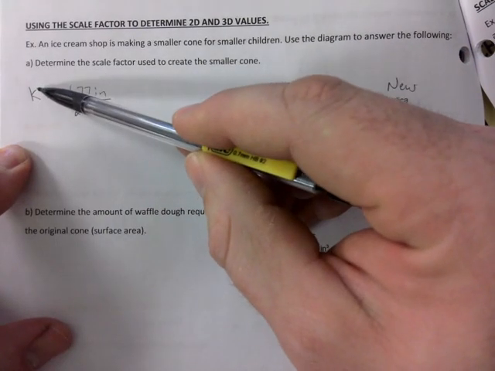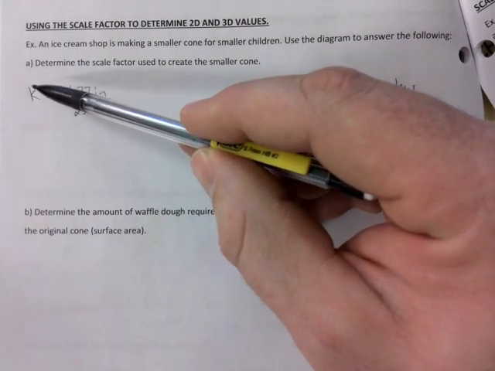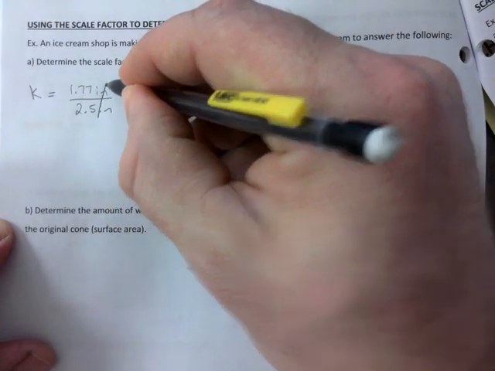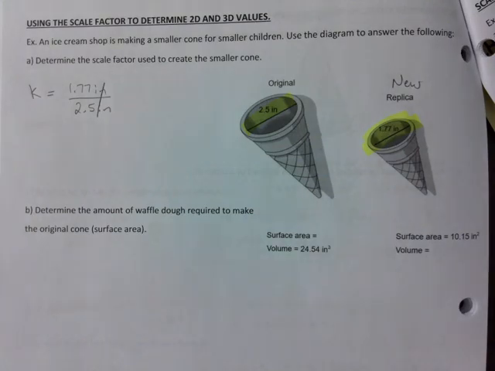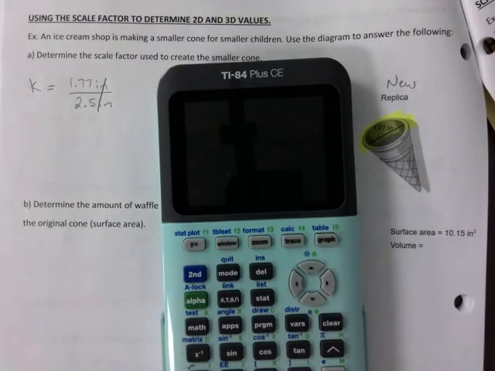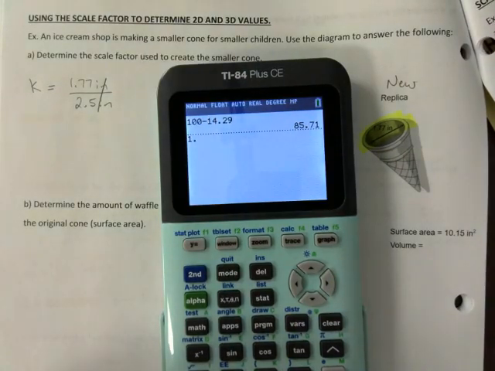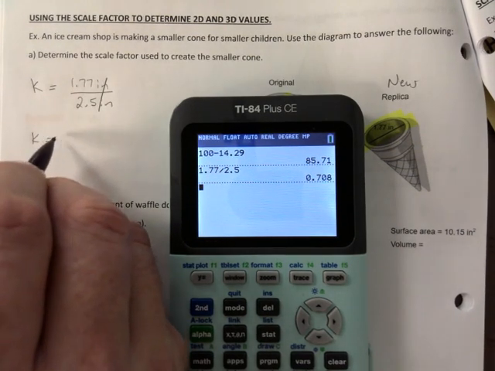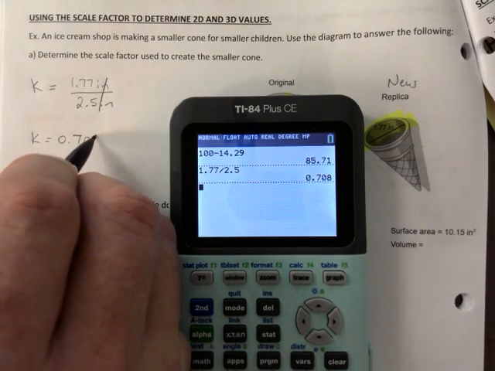So it's okay for K to just stay with an exponent of 1. I'm doing this for a reason. This is as easy as just canceling the units, and let's just get this as a decimal. It's okay because I'm not specifying which format. So you just go ahead, 1.77 divided by 2.5. It's finite, so that's even better.